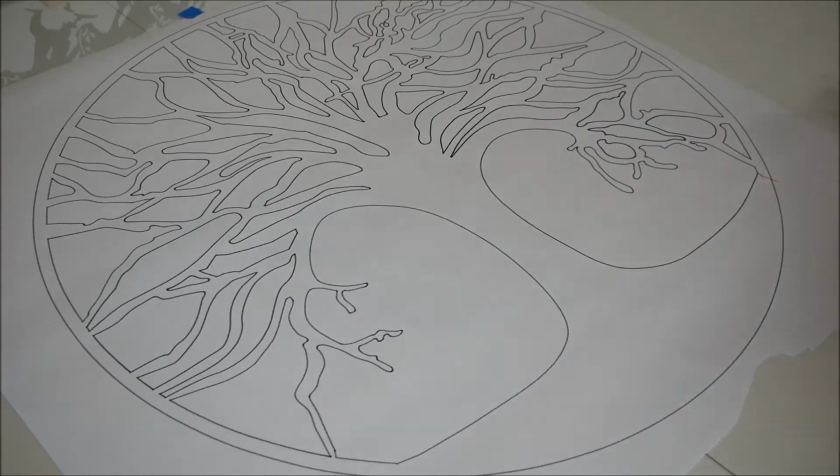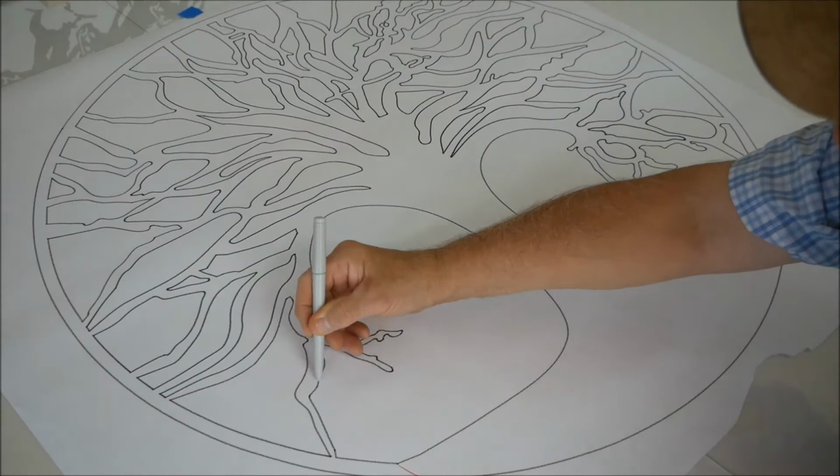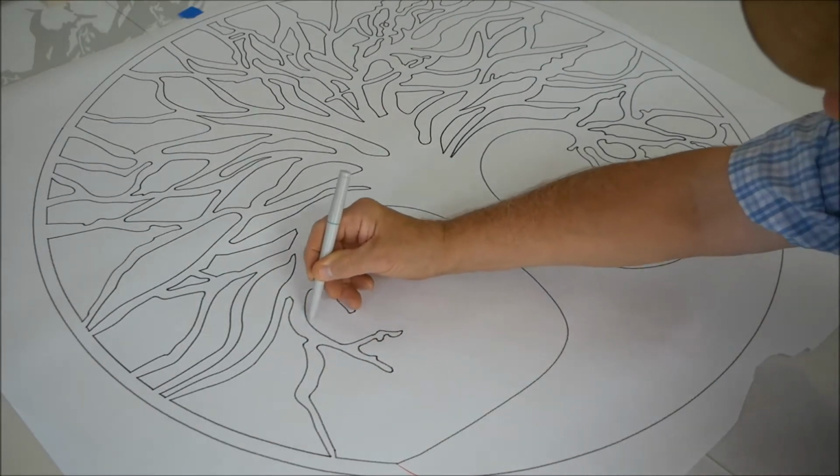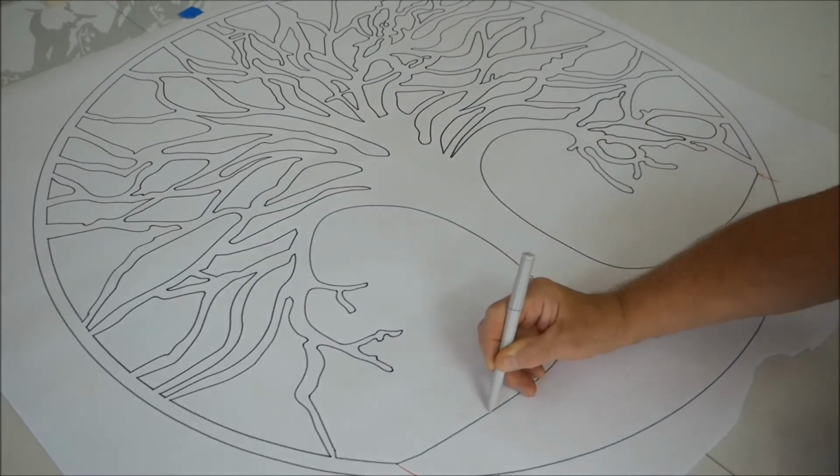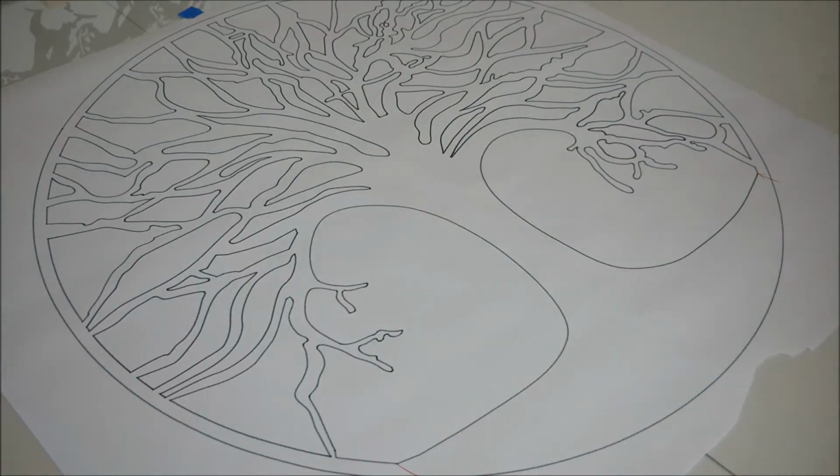Also, I forgot to mention here, I'm using tracing polylines, but you can use other selections. They all work. Tracing polylines just seems to be my favorite.